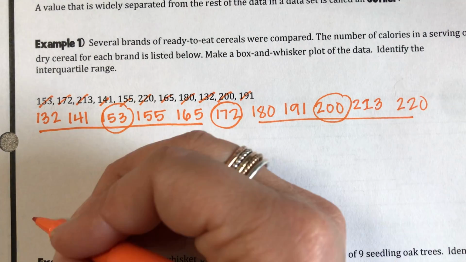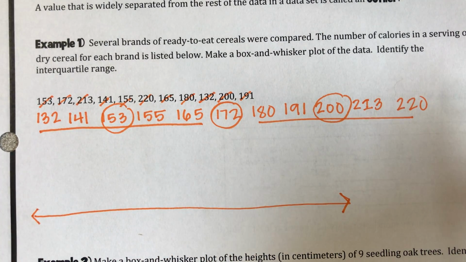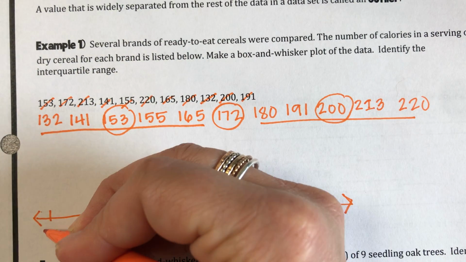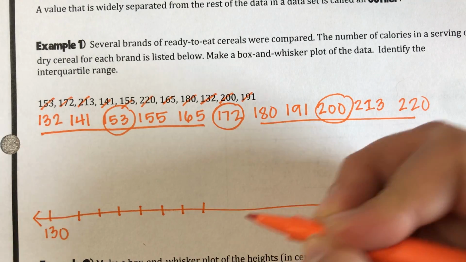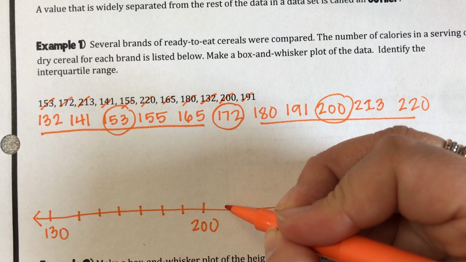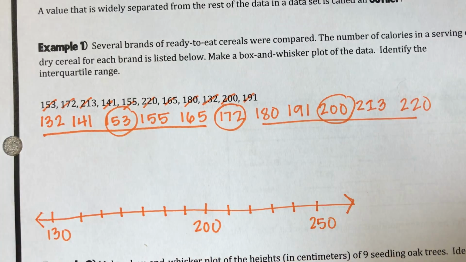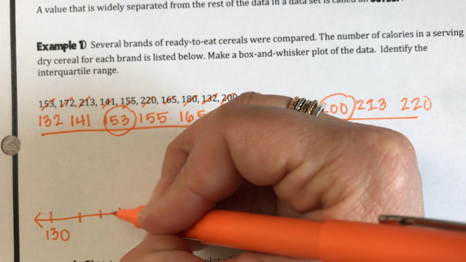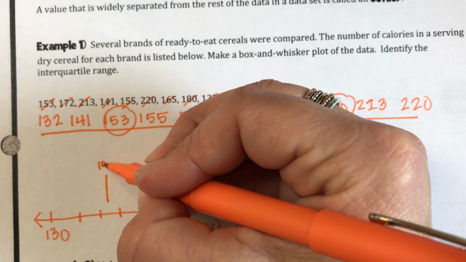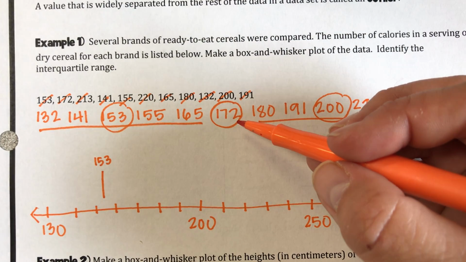So now that I have that, I'm going to draw a number line. My number line has to go from 130 to 220. So I'm just going to count by tens. I have 130, 140, 150, 160, 170, 180, 190, 200, 210, 220, 230, 240, 250. I went too much, but that's okay. It doesn't matter. So I am going to graph, first thing, my lower quartile. So 130, 140, 150. In between 150 and 160, I'm going to write the number on top. It's 153. Then I'm going to graph my median, which is 172.